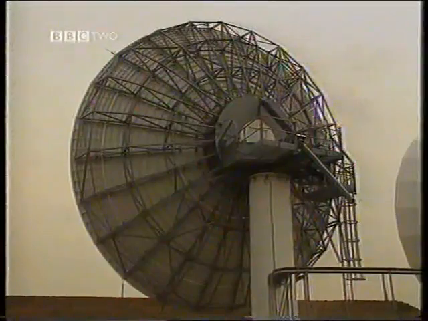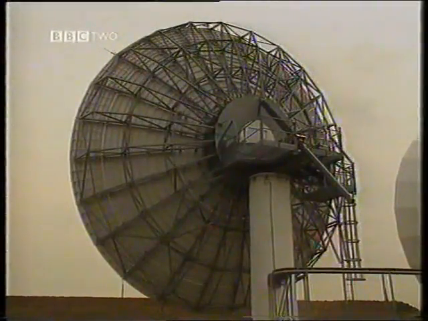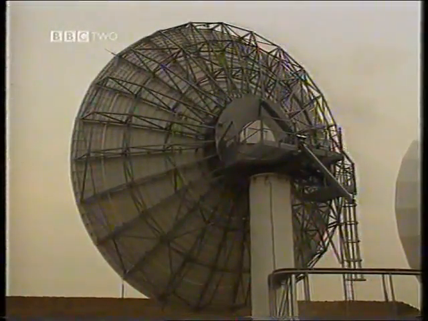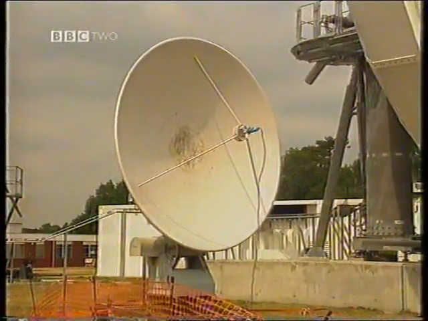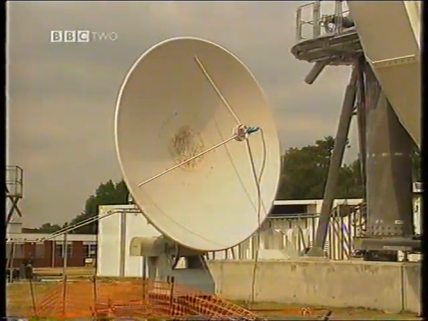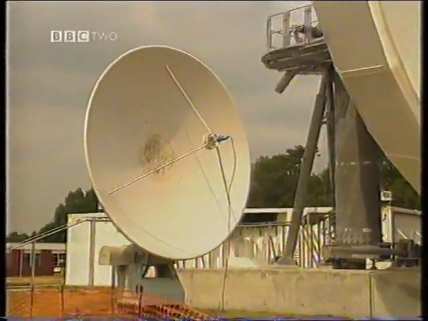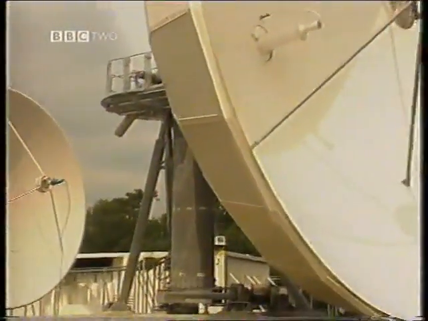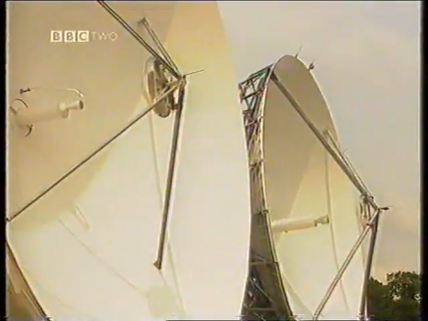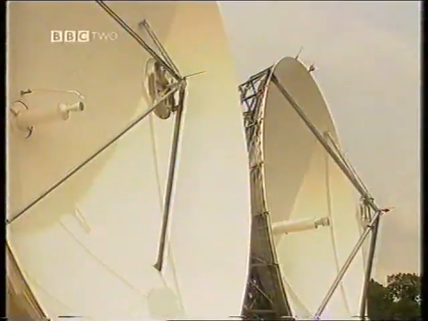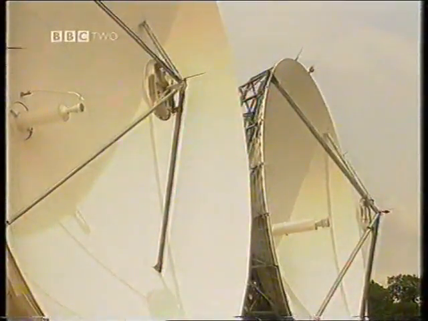I asked Mike why that system was used. Firstly, we can conveniently locate all of the electronics in a nice watertight container behind the antenna, and it isn't sitting out there in all weathers. And it also means that the electronics, which would be quite sizable, is not blocking the rays as they are reflected from the main paraboloid on their way to the satellite.